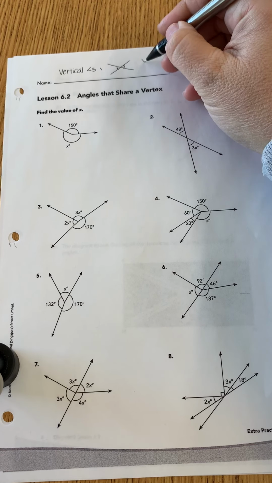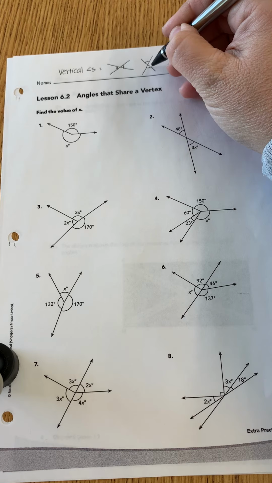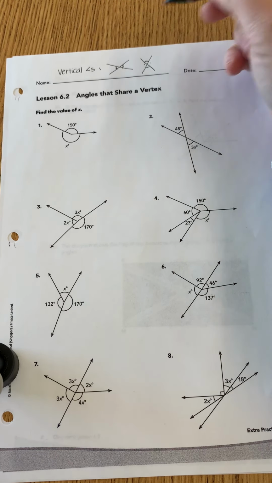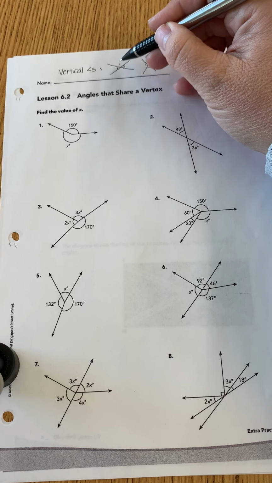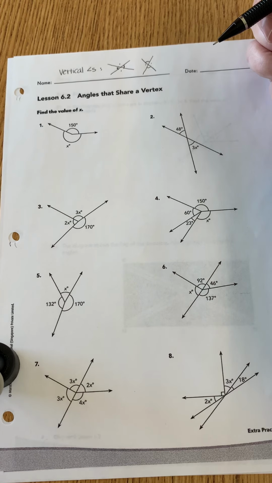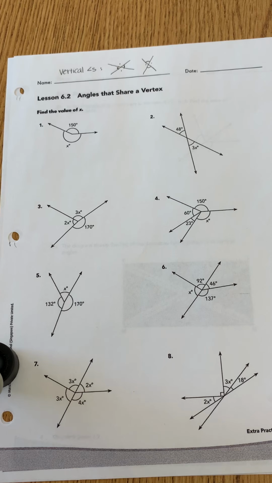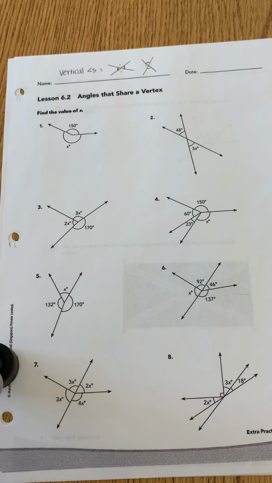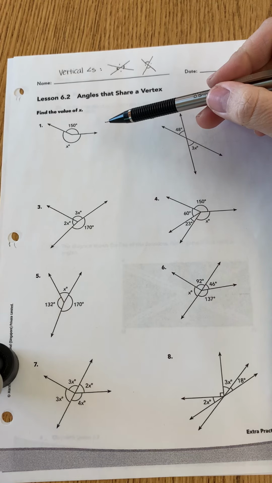In this case, you've got two pairs of vertical angles. These are vertical angles, and then this one and this one are vertical angles. Same thing here. We've got these two vertical angles, and then these two are vertical. And the ones that are opposite of each other are congruent. All right, so let's look at how to tackle these angles that share a vertex. Numbers 1 through 8 ask you to find the value of x.